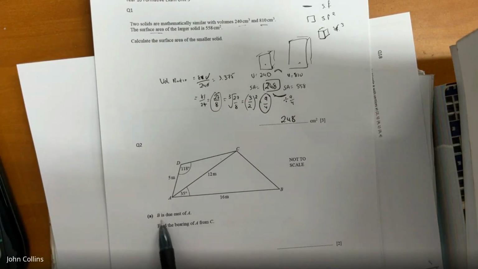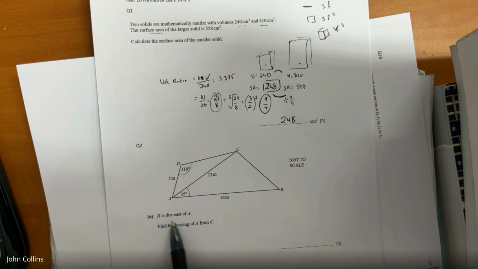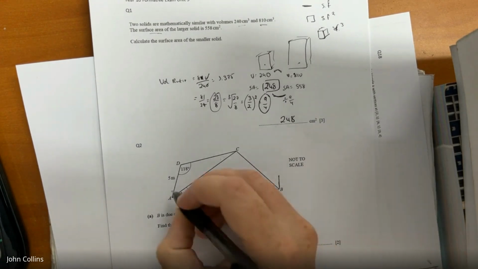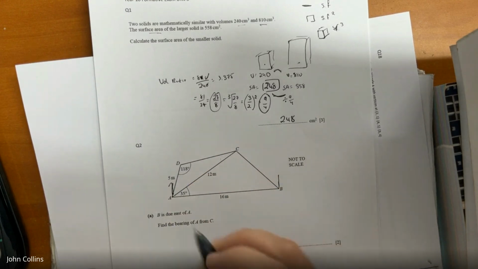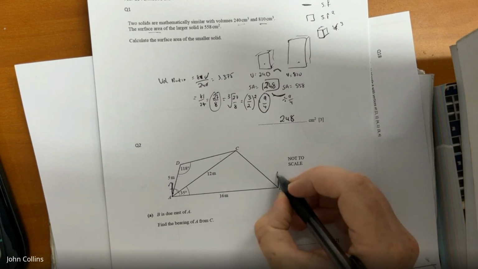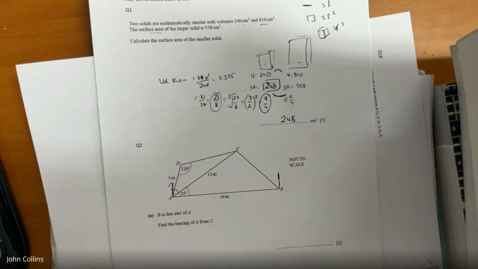Second question: B is due east of A. Here we've got B and we've got A. We know this angle here is 90 degrees, this whole angle here.